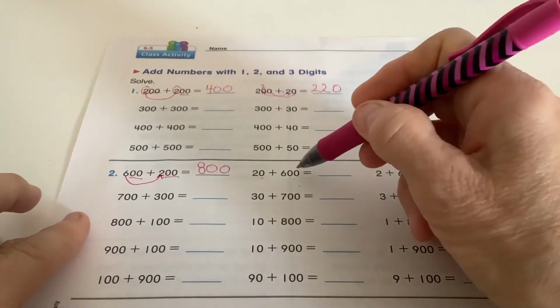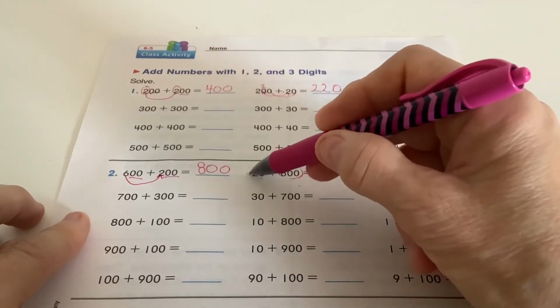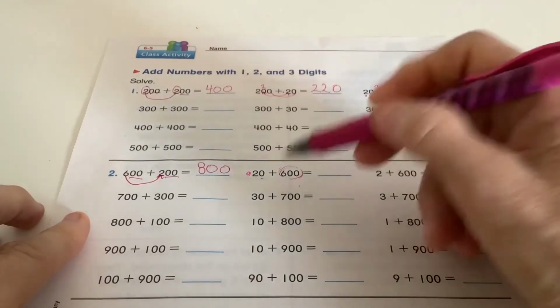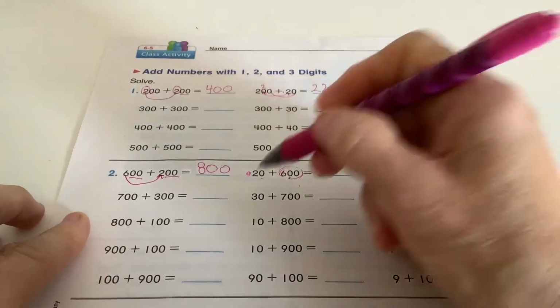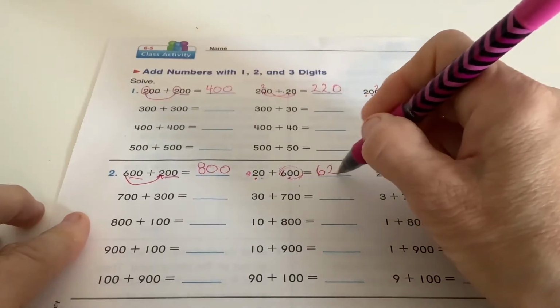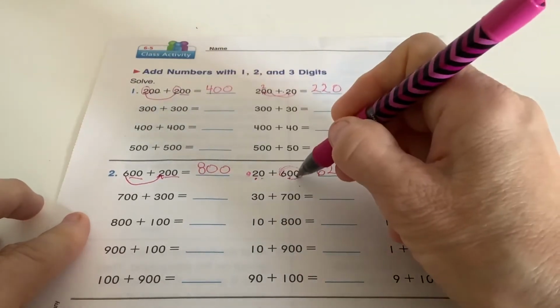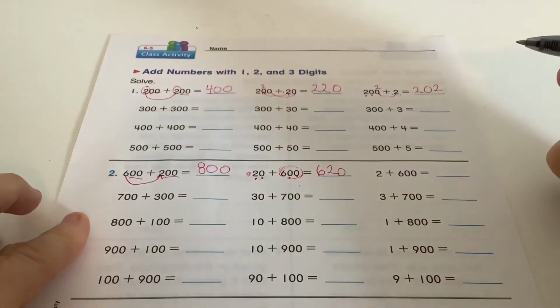You want to locate your hundreds number first. There are no hundreds in this number. So we have 600. We have 0 tens here and 2 tens here. 0 plus 2, 2. We have 0 ones plus 0 ones, 0.